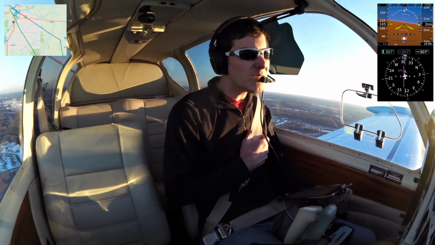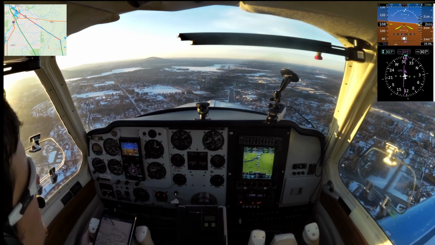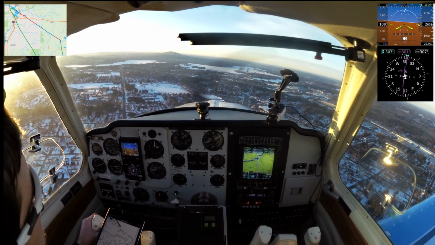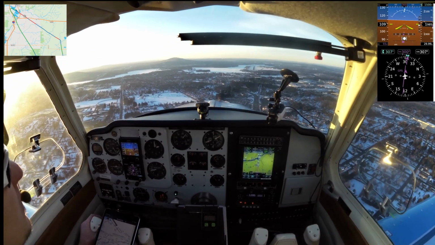Green light, pointer is down. What's the traffic? Medivac has got to 5 miles north-northeast of the field, 2500, going north.